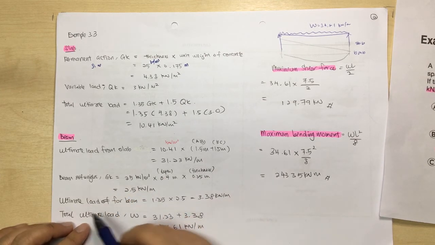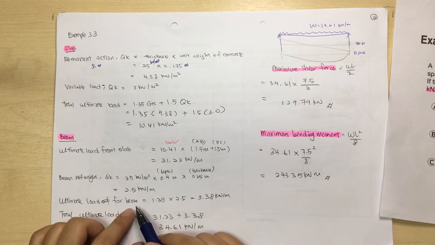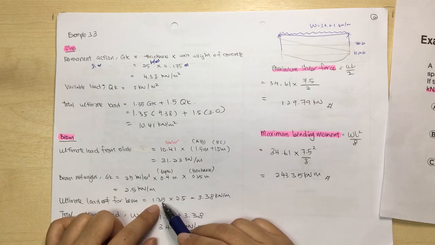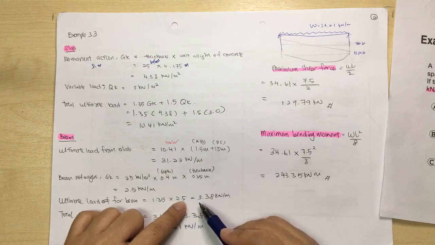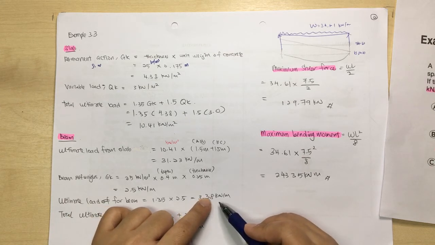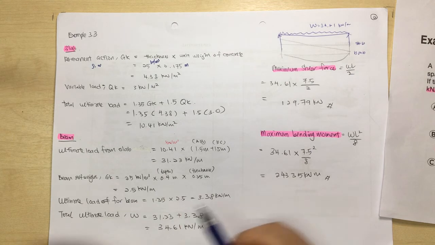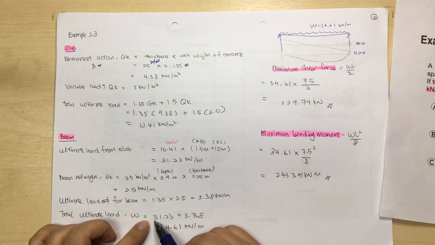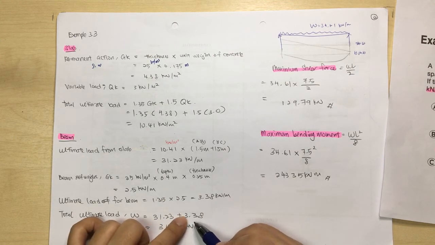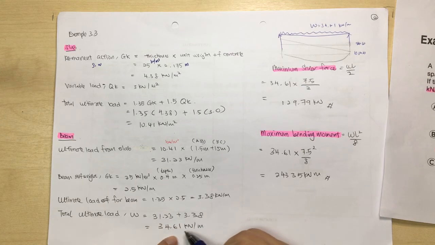Then the ultimate load for the beam is 1.35 times 2.5, which is 3.38 kilonewton per meter. So the total ultimate load W here is 31.23 plus 3.38, so you get 34.61 kilonewton per meter.